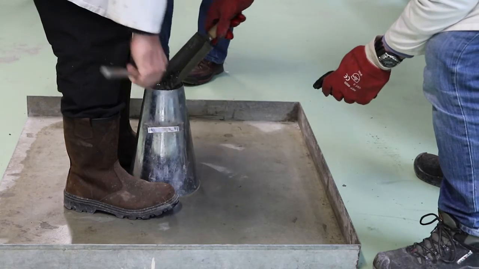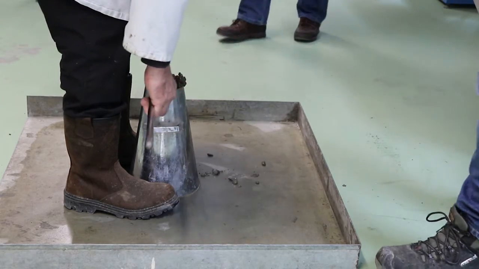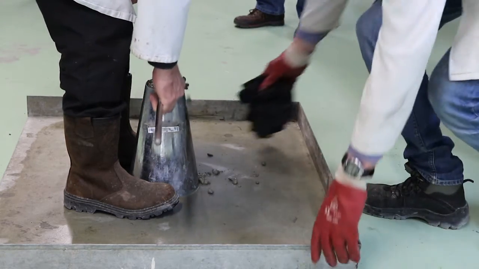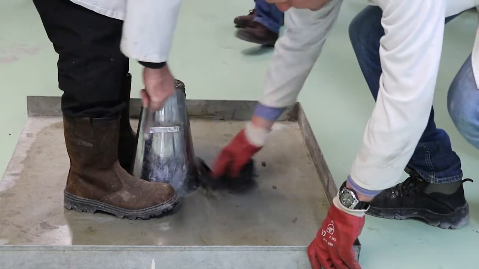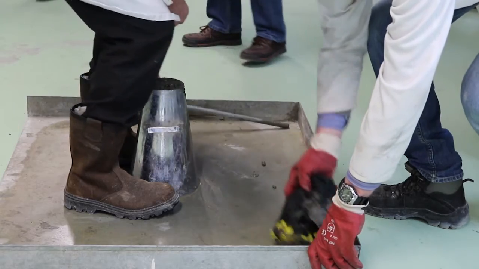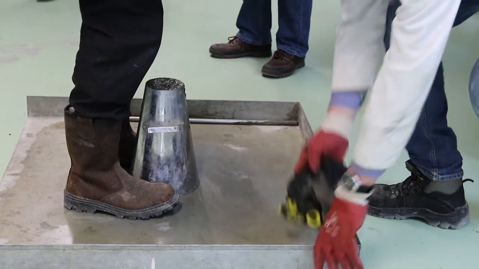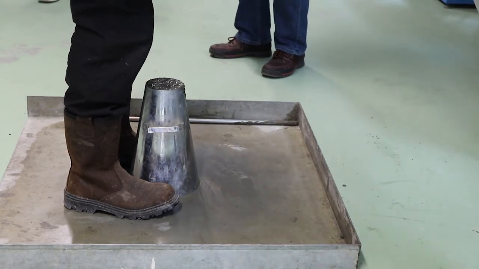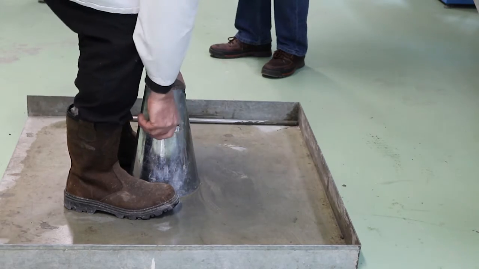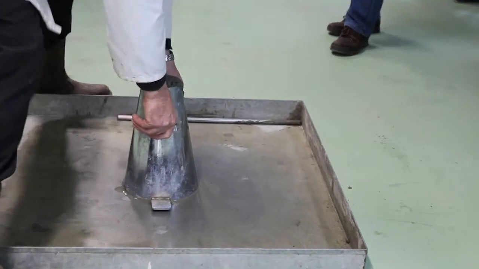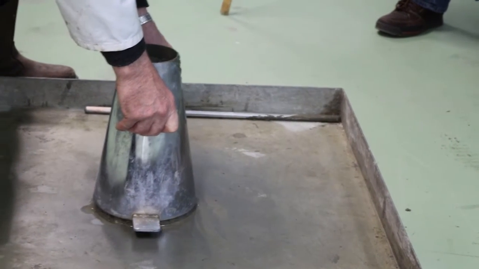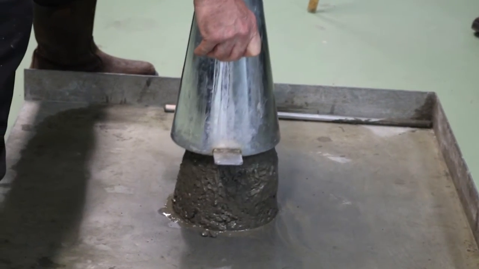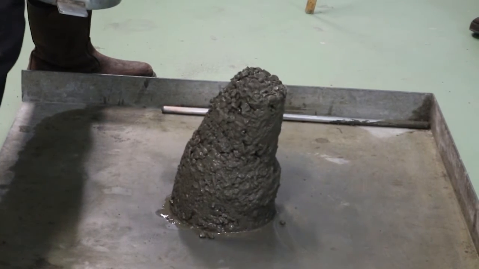Okay? So you've got the level of the top surface, and the code says remove the cone within 30 seconds. When you start lifting, the cone should be lifted within 10 seconds. That's in the code as well. So that's going to happen a little bit inside the 30 seconds here for obvious reasons. This is always generally much easier to conduct and carry out under laboratory conditions.